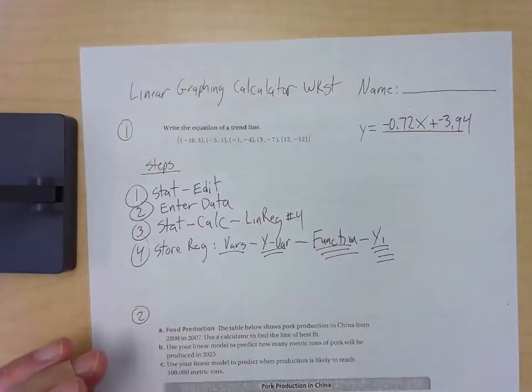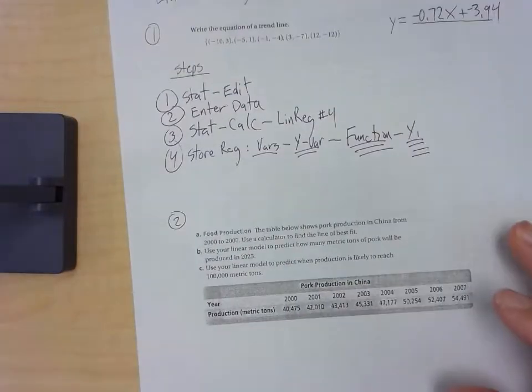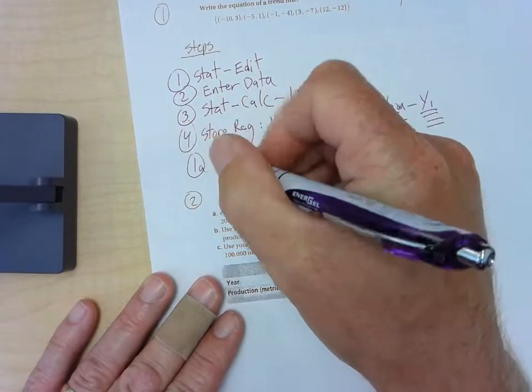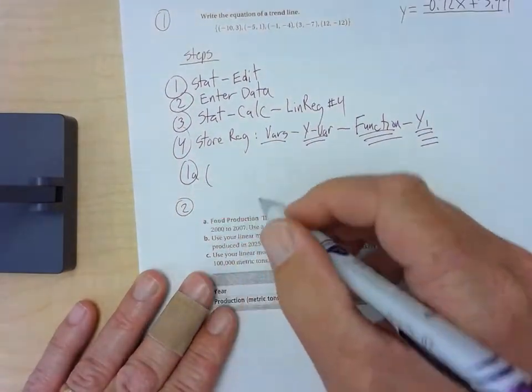Okay, linear graphing calculator worksheet part 2. So I'm going to come up with some new points here. I'm going to call this number 1A, and here are the new points. So just go ahead and put this underneath here.